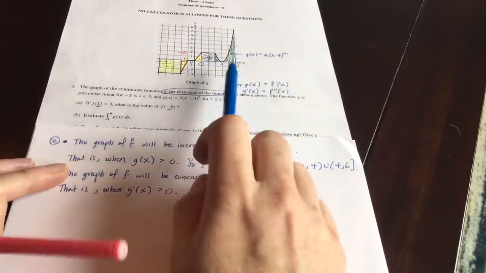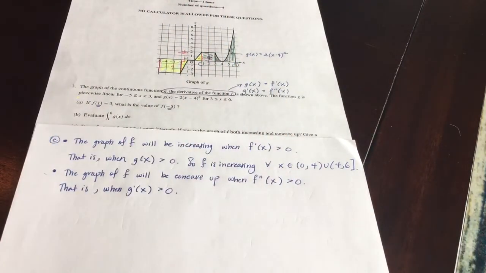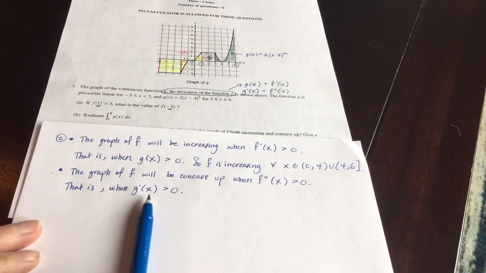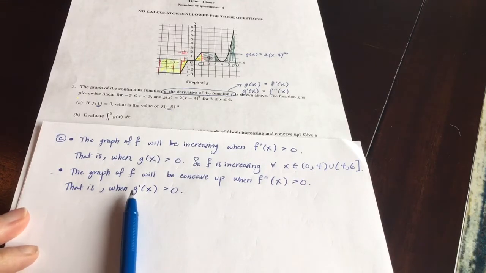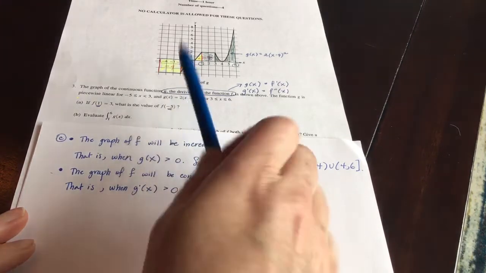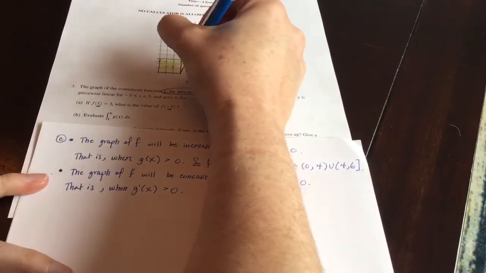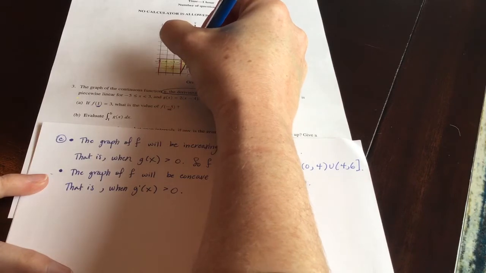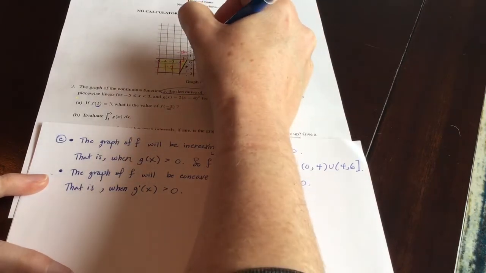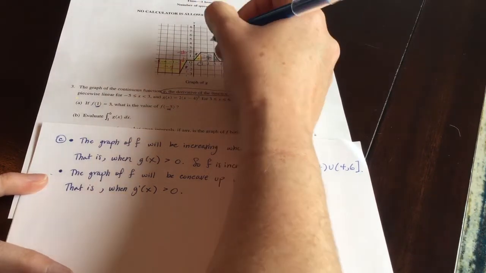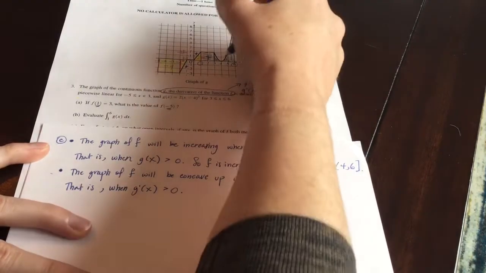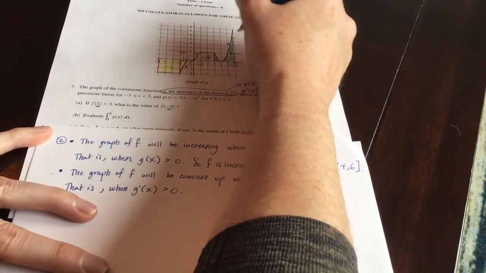If you look at your picture, this is the graph of g, so g prime would be the slope of the tangent line. We're looking for places where the slope of the tangent line to this graph would be positive. You could see the slope of the tangent line is positive here, it's positive here, 0, negative, and then positive on this interval right here.